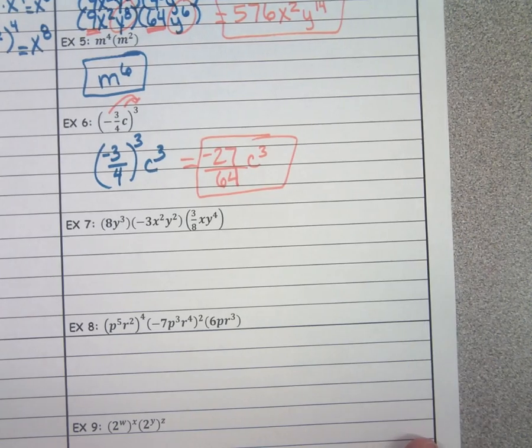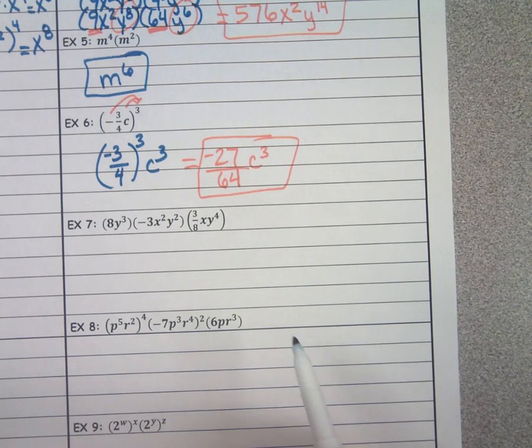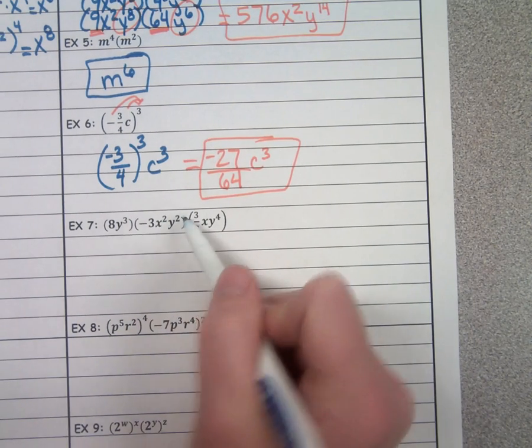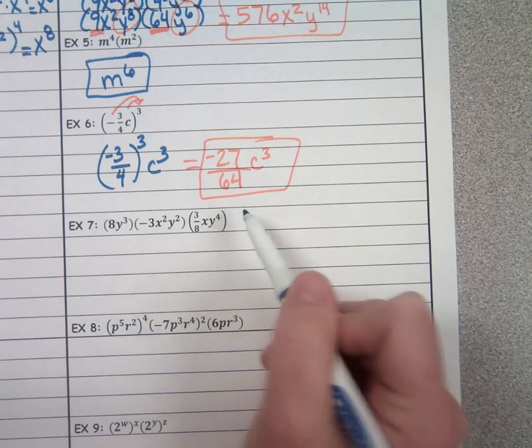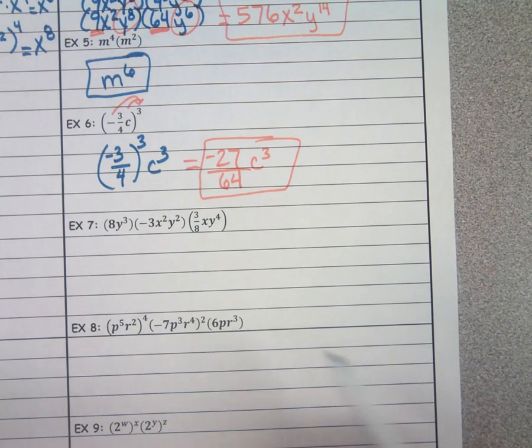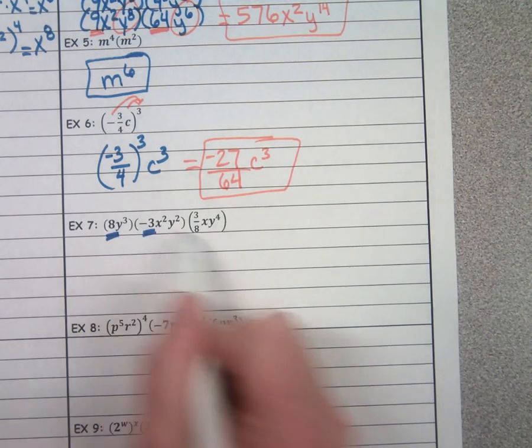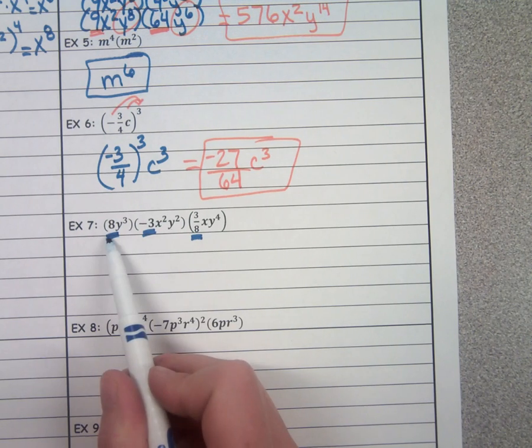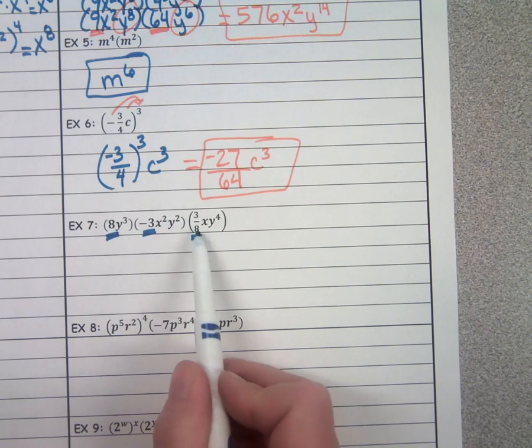Okay? Number 7. Be on the lookout for outside exponents. Do you see one here? No. See one here? No. See one here? No. All right, so I'm just ready to start multiplying. So I start with all of my coefficients first. So I want to take 8 times negative 3 times 3/8.